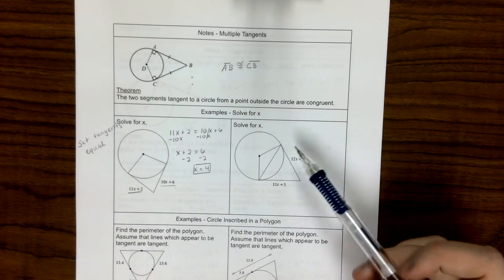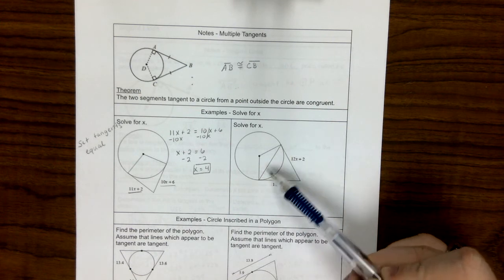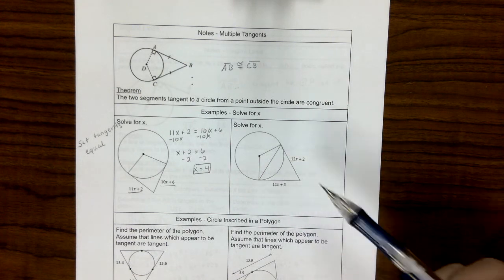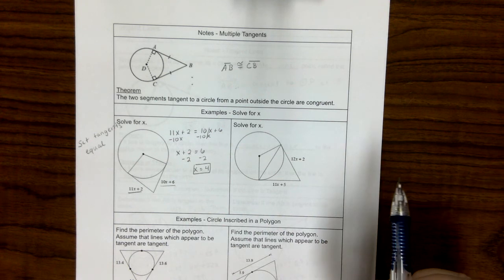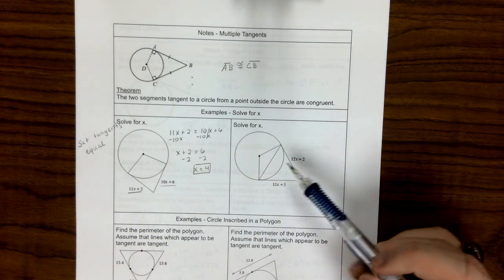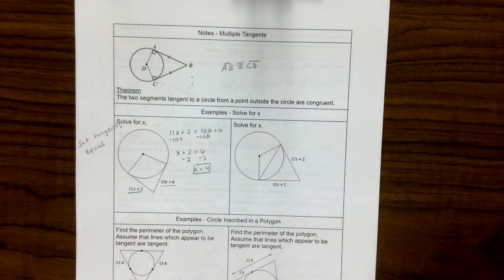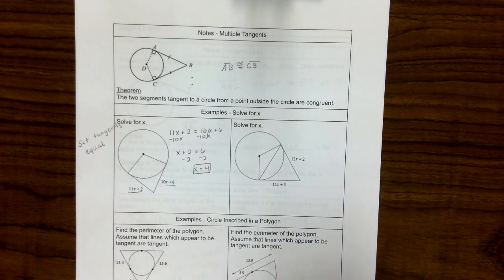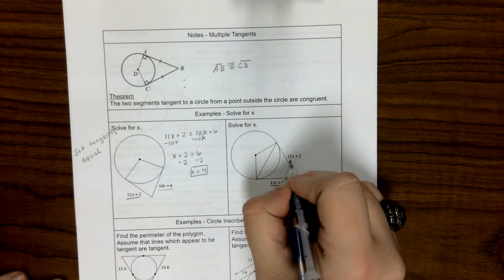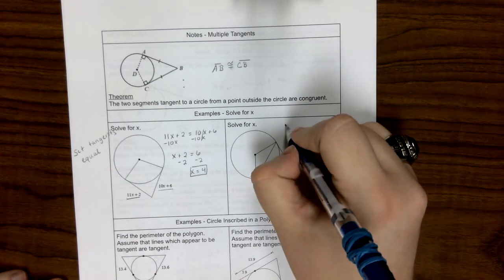And look at this one. There's a little bit extra inside. See how they've got this segment connecting where the tangents intersect the circles? Ignore it. Don't even worry about it. You don't need it. All you need to know is what's written out here. Even if they write something in here, like they tell you a radius is 5, who cares? On this problem, you don't need it. You only work with the tangents outside. So we'll set them equal.